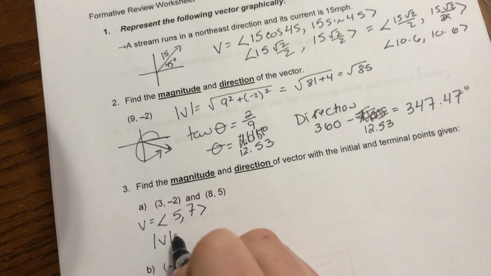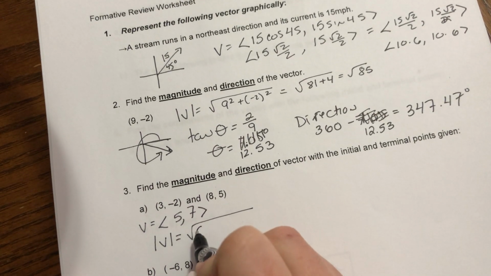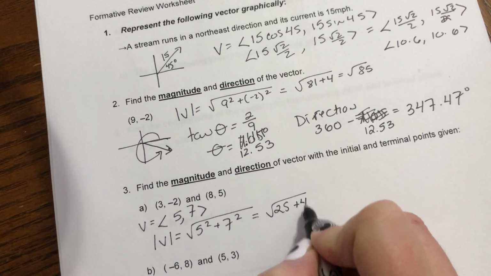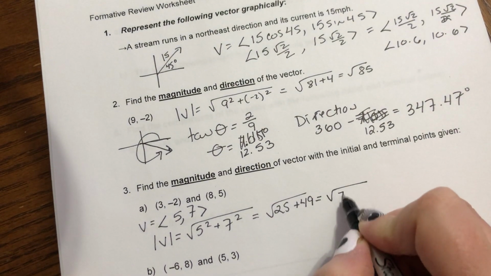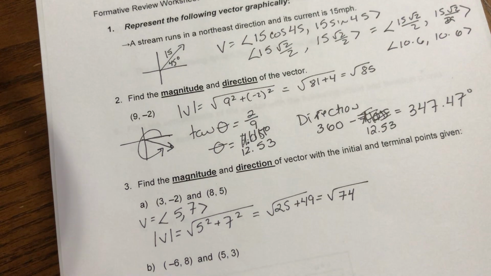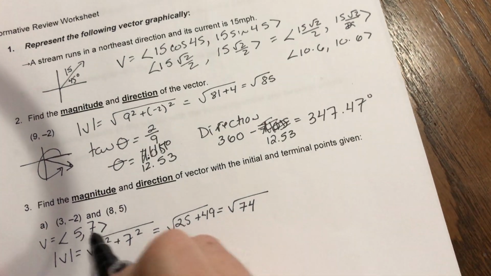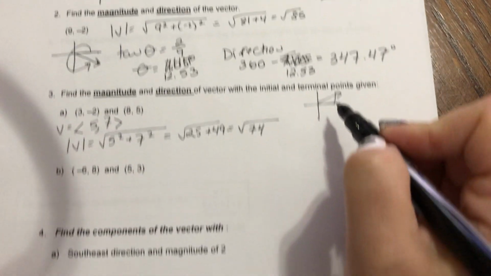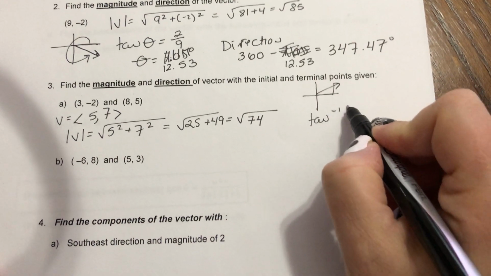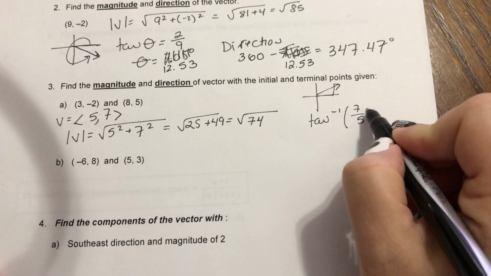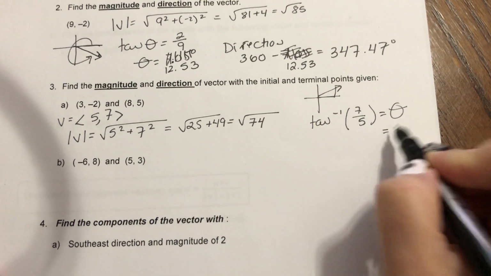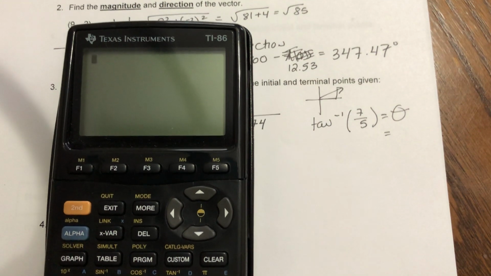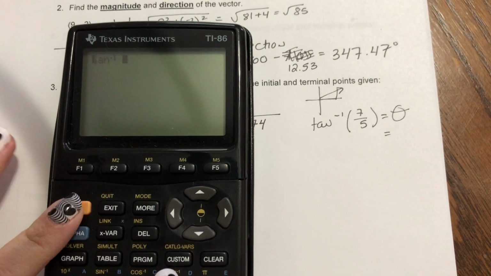So the magnitude is the square root of 5 squared plus 7 squared. That's the square root of 74. And then 5, 7, if I look for where that is, that's over 5 up 7. It's in the first quadrant. So when I do tangent inverse of 7/5 to get the angle, that's going to be the exact location. I don't have to do the reference angle.